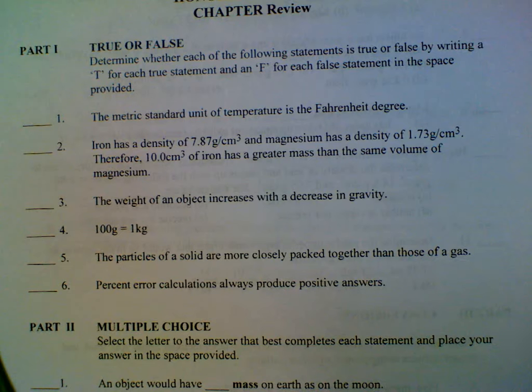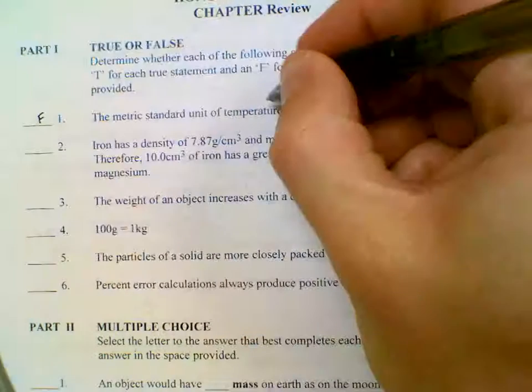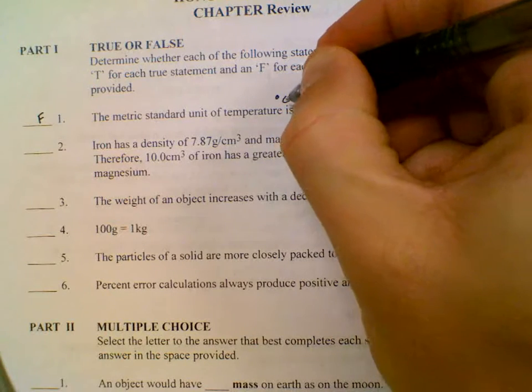The metric standard unit of temperature is the Fahrenheit degree. That is false. The metric standard is degrees Celsius.